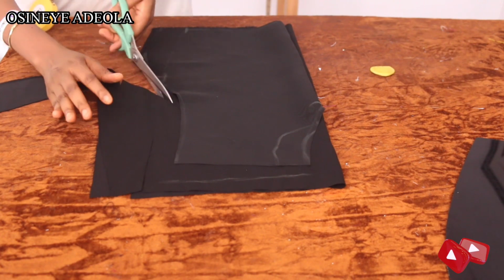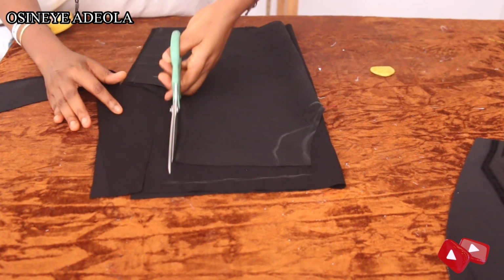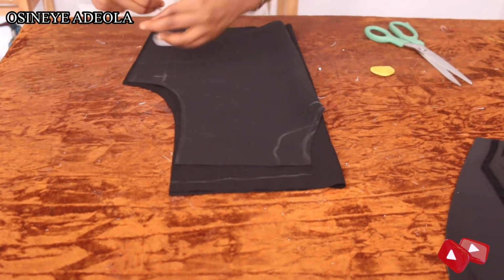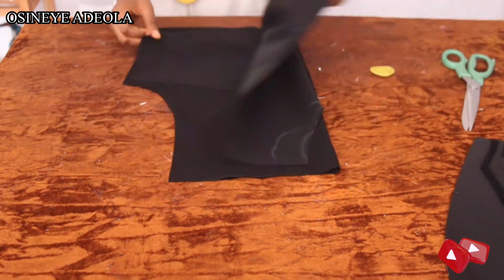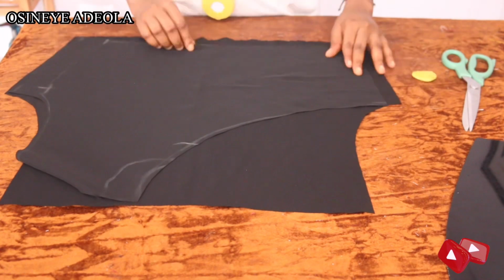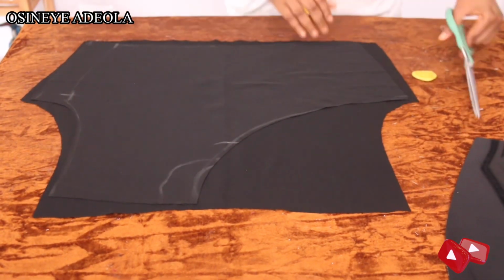That is, if your armhole is 9 inches, you divide the 9 inches by 2, which is going to give you 4.5, and you come out at the center back hole by 1 inch. As you can see in the video, you just come out by 1 inch and then cut it out.